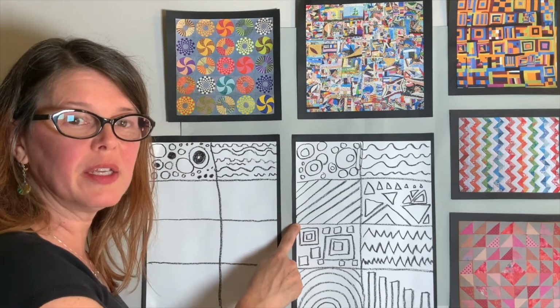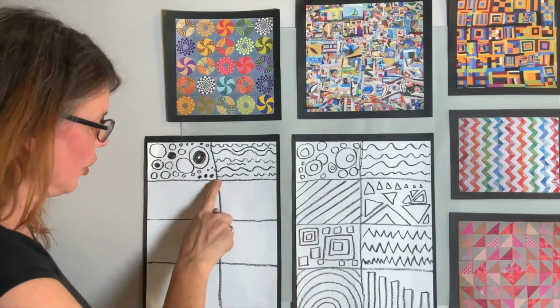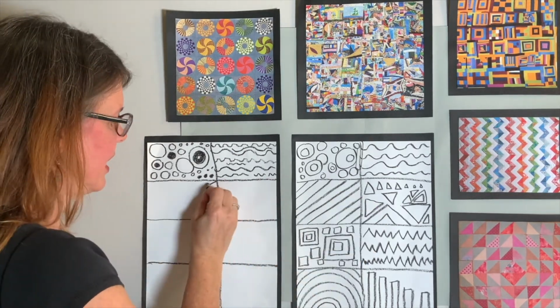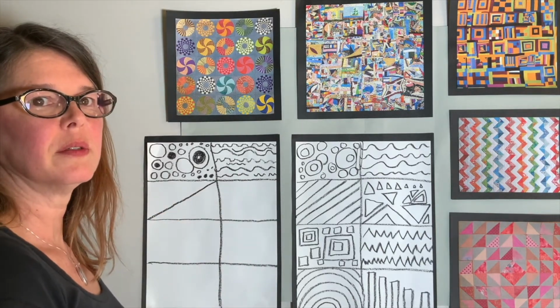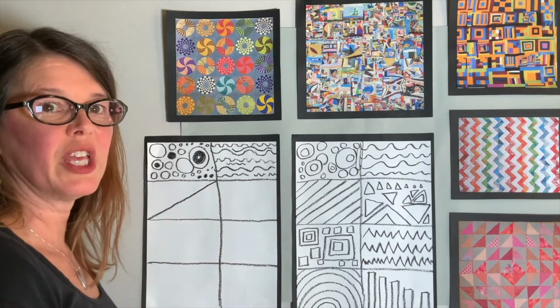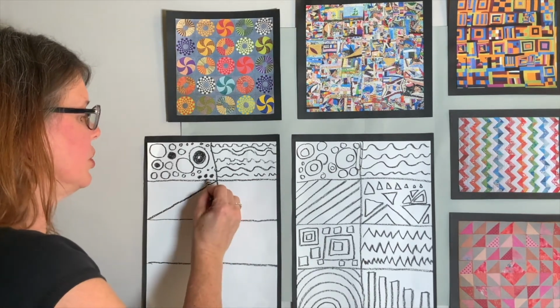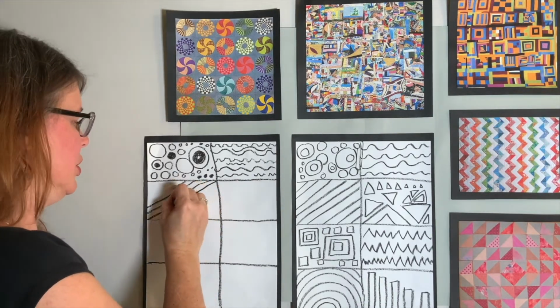Diagonal, right? Can you say diagonal? It's a really long word. We're going to go from corner to corner to make a diagonal line. Right? Okay. Now watch. These diagonal lines are going to get shorter and shorter. Watch. Here's a diagonal line. It's getting shorter and shorter.